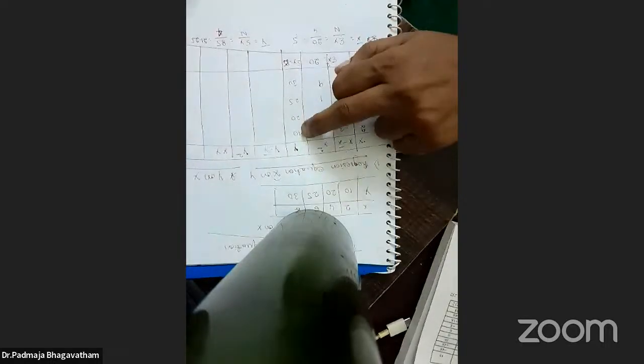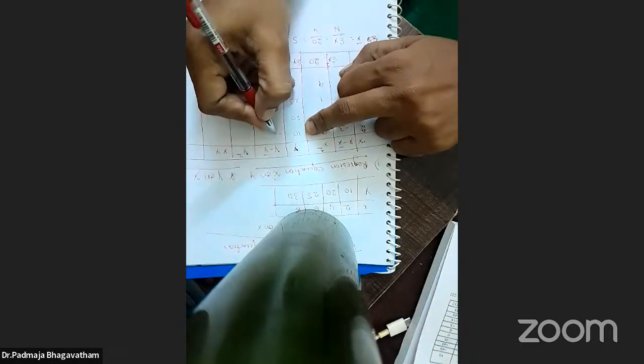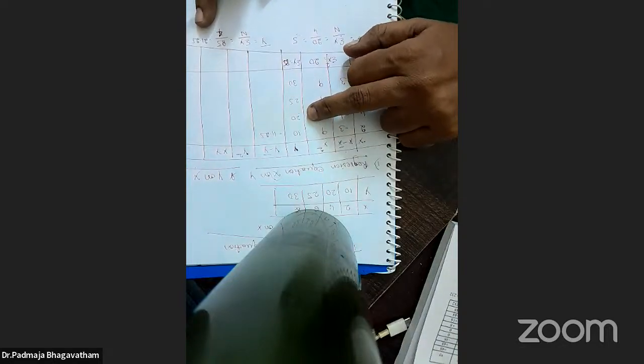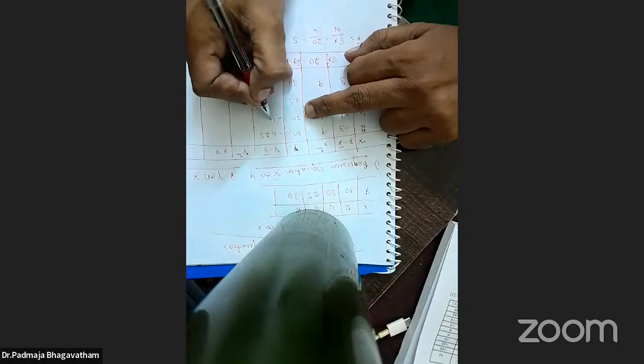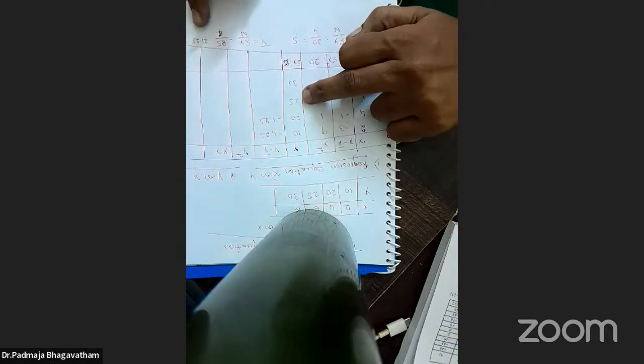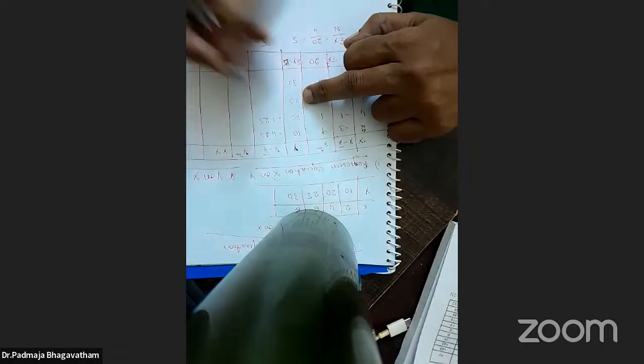Now we are coming to the y. 10 minus 21.25 is minus 11.25. 20 minus 21.25 is minus 1.25. 25 minus 21.25 is 3.75. 30 minus 21.25 is 8.75. Now square it.